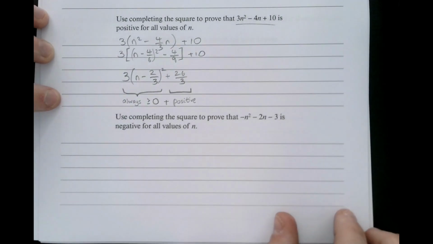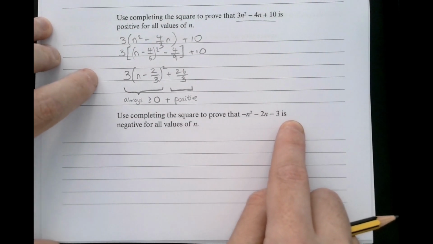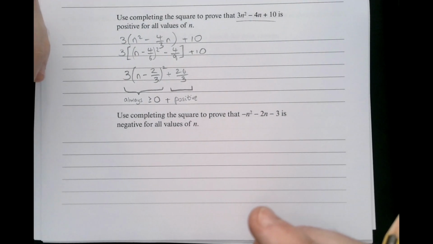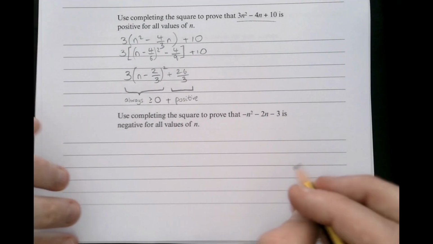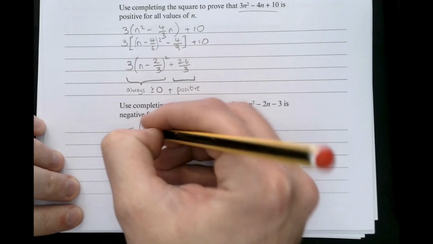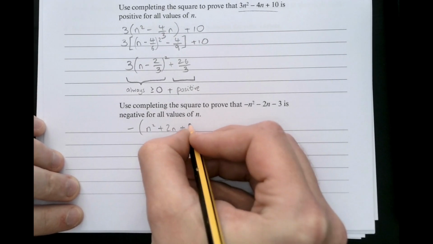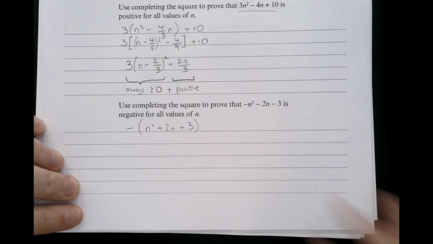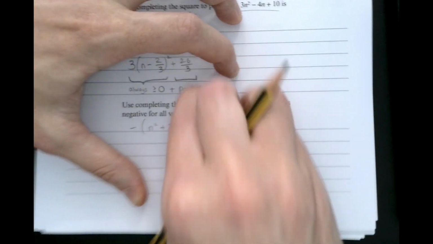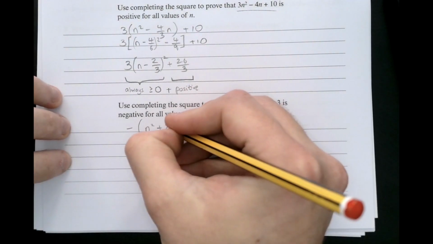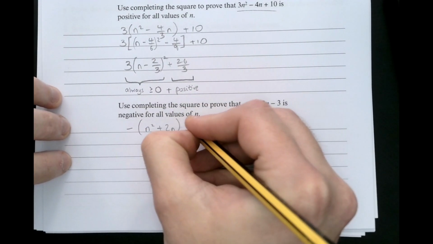Okay. Same thing here, but you're going to do it with the negatives, show that it never goes above the axis. I'll do that. So take out the minus first. So you've got n squared plus 2n plus 3. I don't know why I've taken out the 3. Let's treat it like a normal one again.